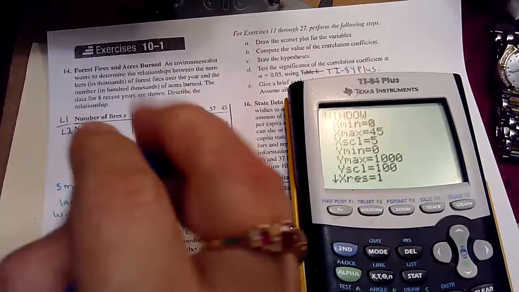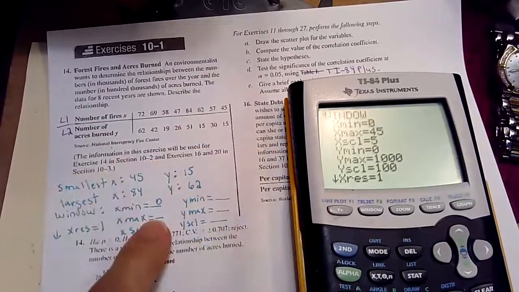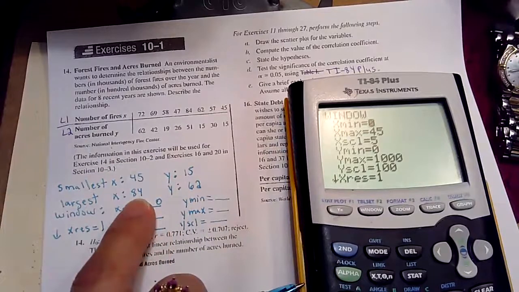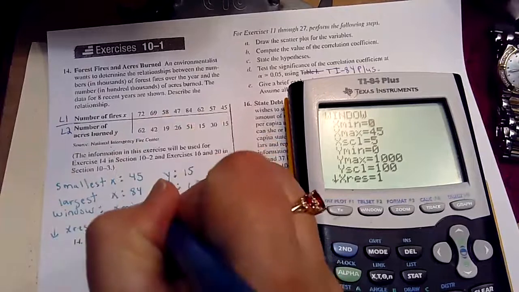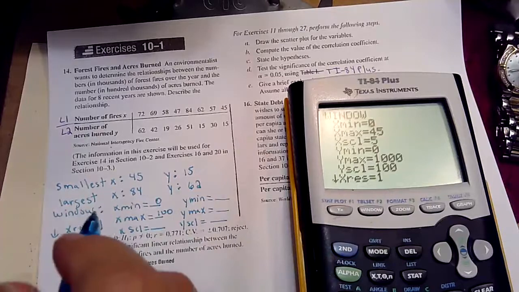So usually we do zeros here for that. And your X max, you want something larger than your biggest X, so 84. So I'll do like 100. Don't do like 85 or 86, because then your window will be narrow and you want to be generous with your window. You see those ordered pairs.